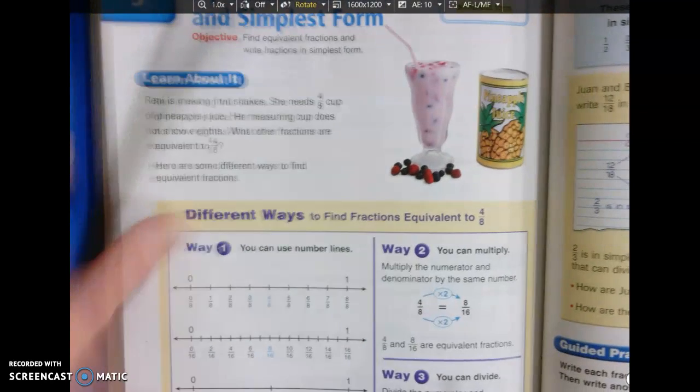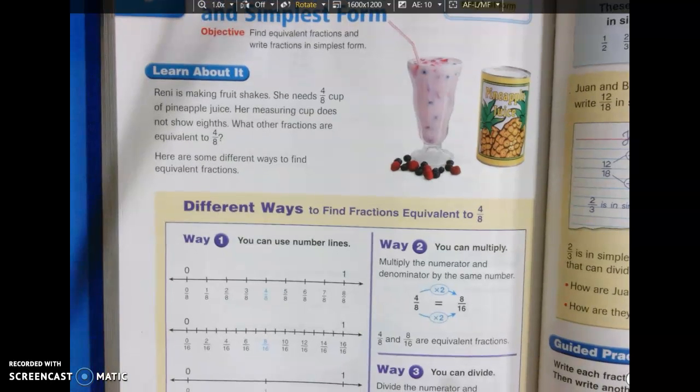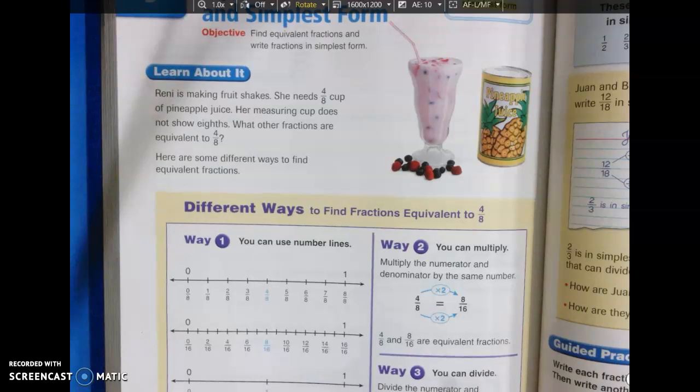Now I'd like to show you some other ways that we can find equivalent fractions and simplest form using math. Now I want to show you a quick picture of our math book. Real quickly, it says Rennie is making fruit snacks or shakes. She needs 4/8 of a cup of pineapple juice. Her measuring cup does not show eighths. What other fractions are equivalent to 4/8? Now, in a few days, you're going to just know that answer right away because I hope that's an automatic one, but it might not be so automatic today.